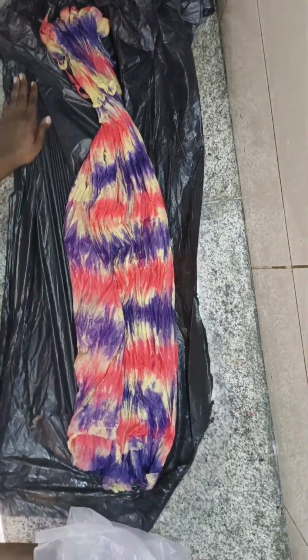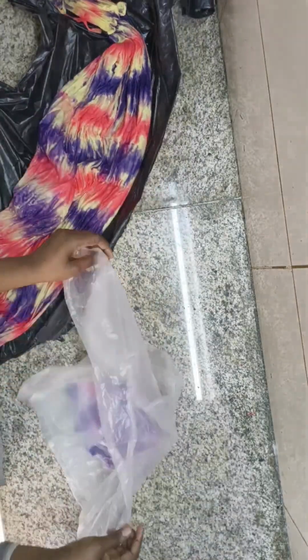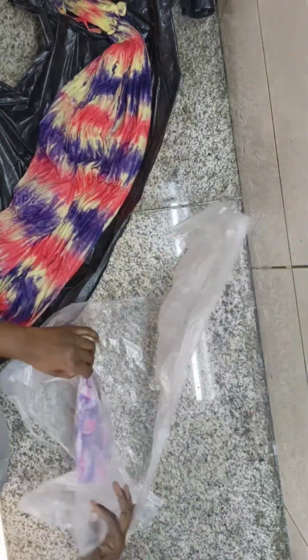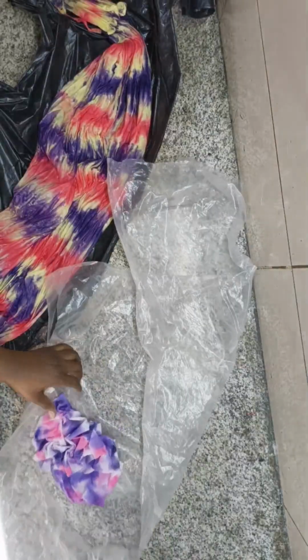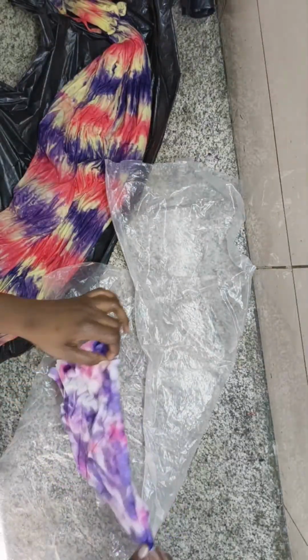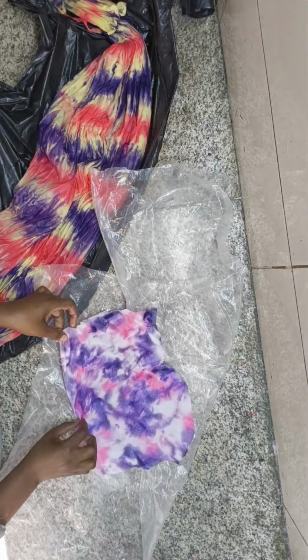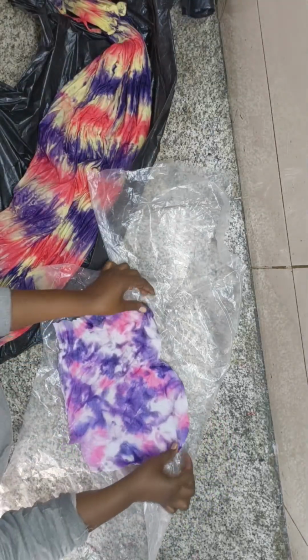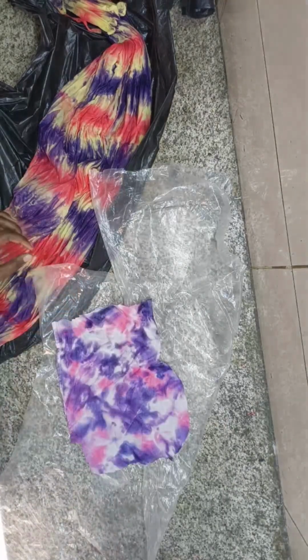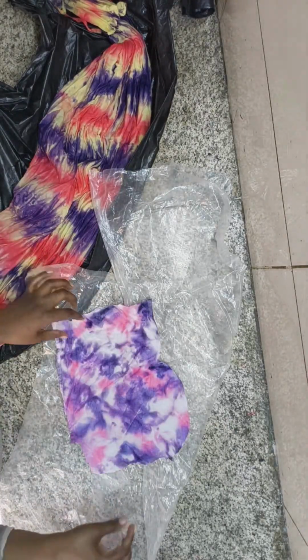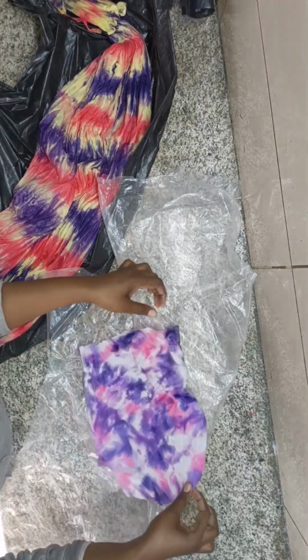I'll take this away. I'm just checking. I did this as well. Yeah, I was trying to marble. Oh my god, it's not so good, but anyway, I'm a beginner.